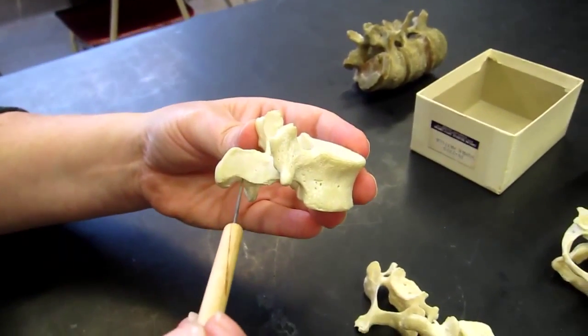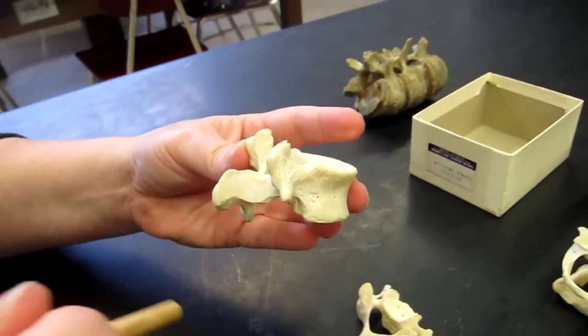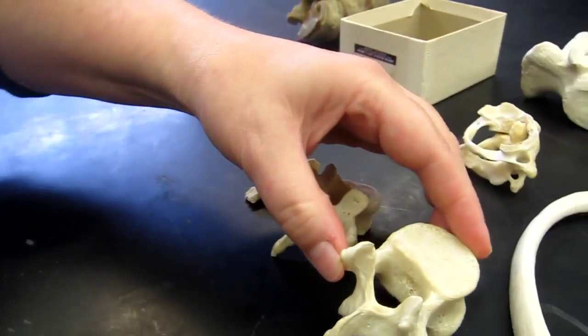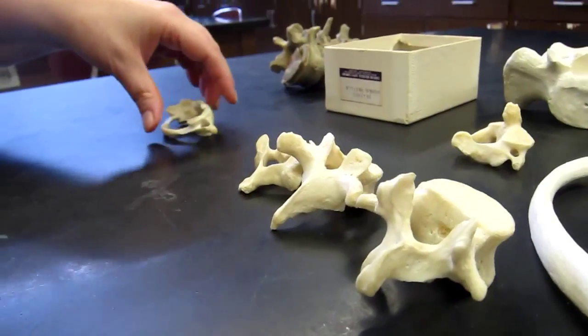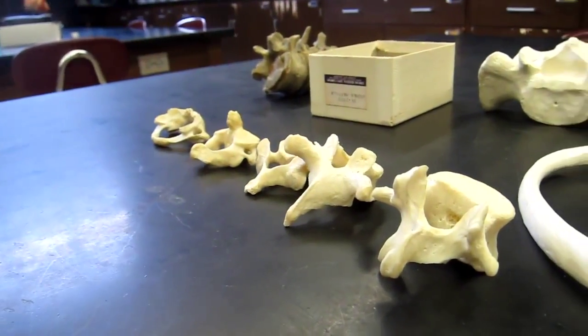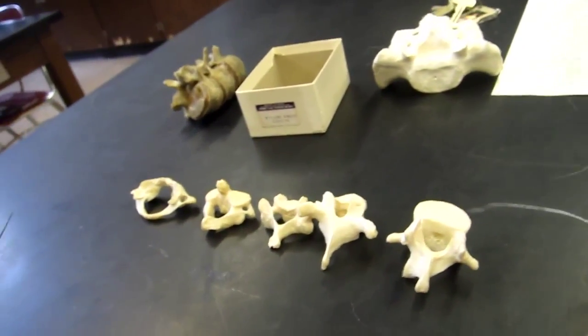So it has a nice rounded appearance, not the dagger-like quality of the thoracic vertebra. So they're lined up. I'm going to put them all out for you. You can see all of those vertebrae and all of their different shapes there quite nicely. Move this out of the way.